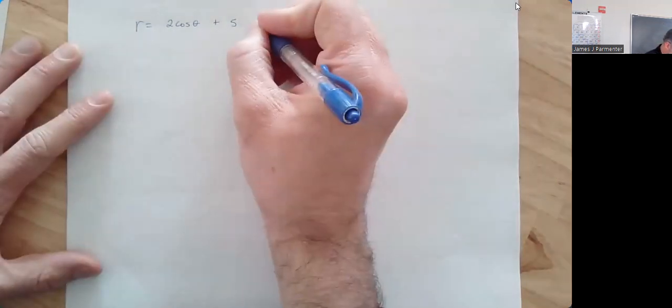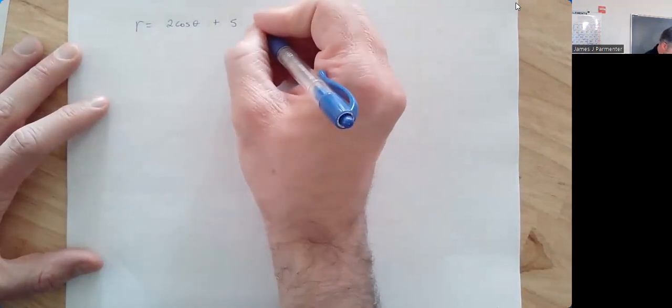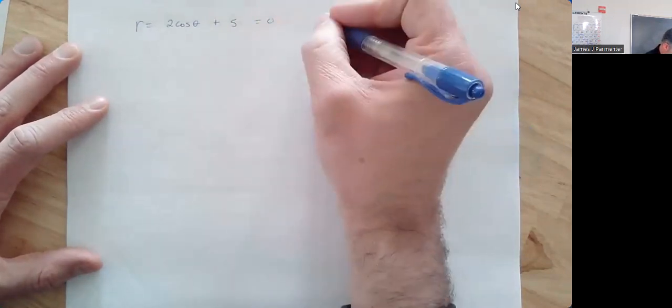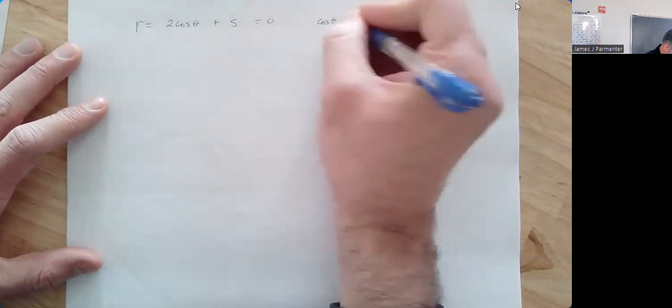So here's how I know I don't get a loop. There aren't other solutions where this is equal to 0. In fact, I don't have any solutions where this is equal to 0. If I try setting this equal to 0, I get cosine theta equal to -5/2, and we know that has no solutions.